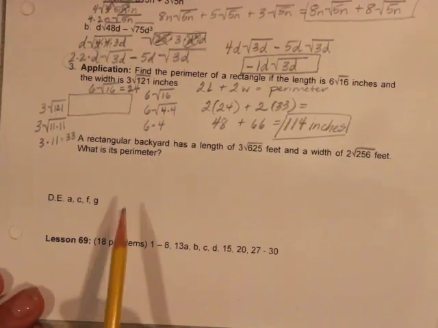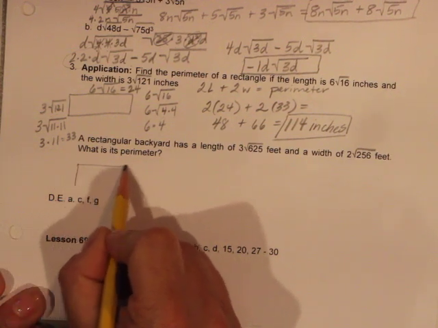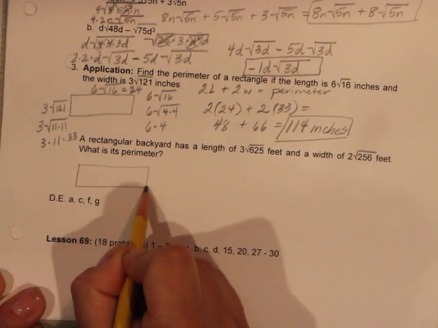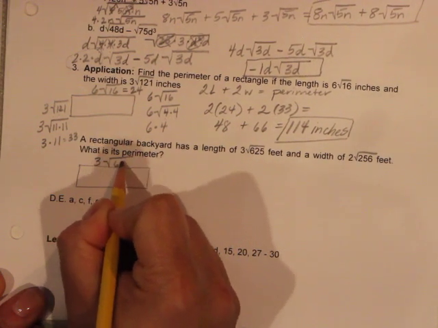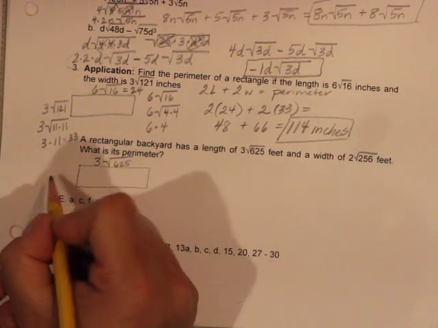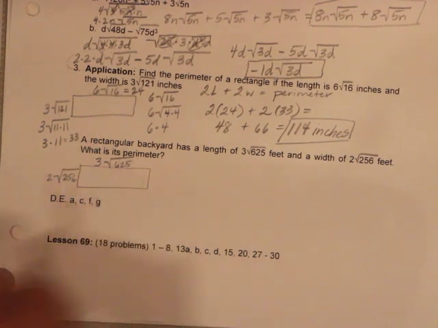We see something quite similar here with this rectangular backyard. It's another perimeter problem. The length is 3 times the square root of 625. And the width is 2 times the square root of 256.